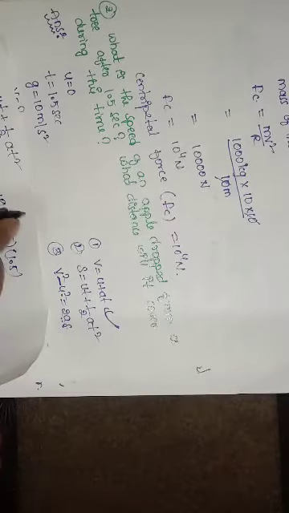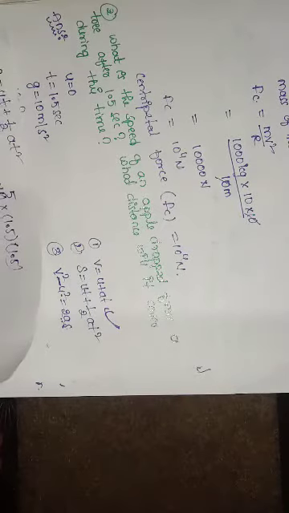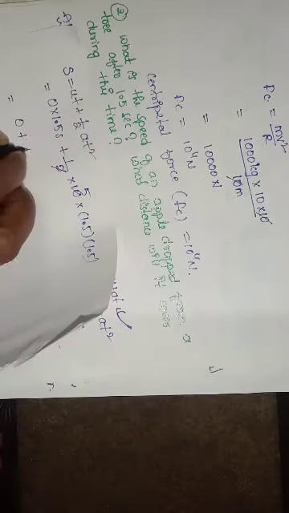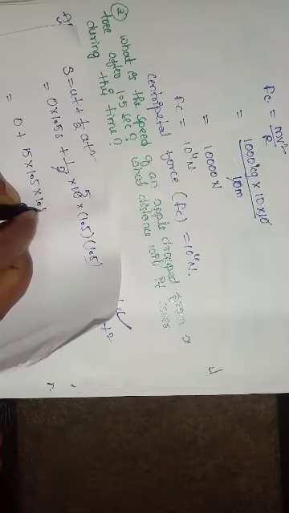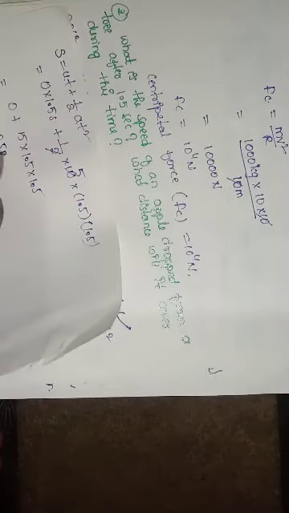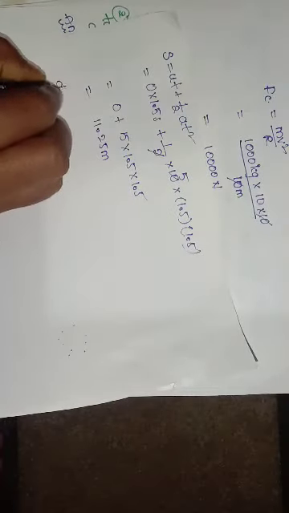Here how much will you get? 0 plus 5 into 1.5 into 1.5, you will get 11.25 meters. Okay, so this is the distance covered by the apple.